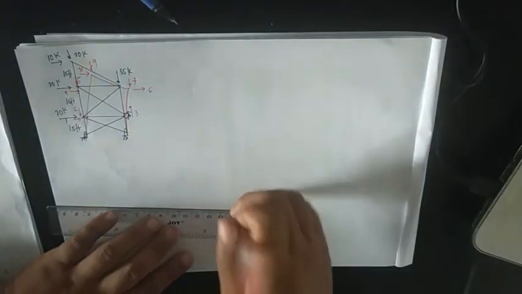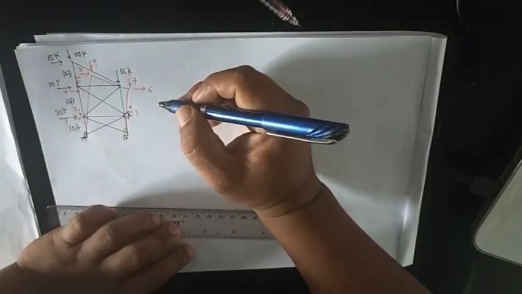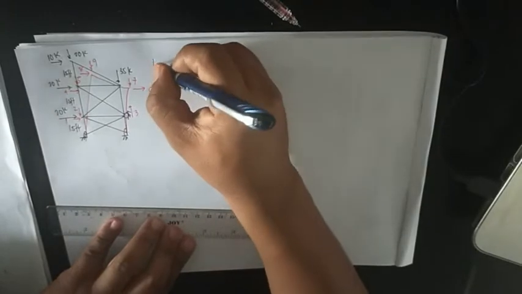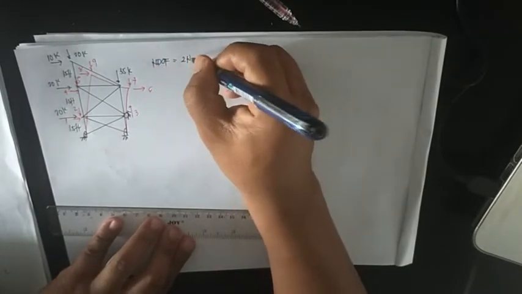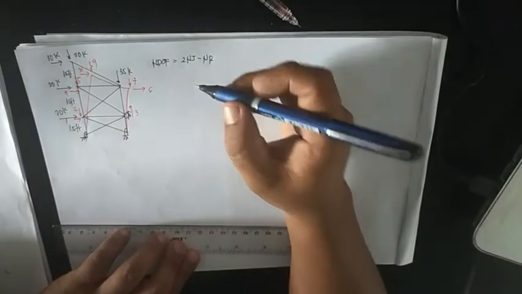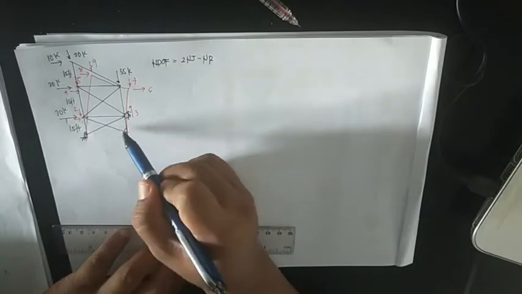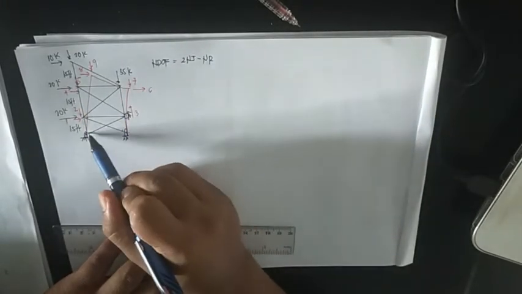Okay? But if you want to determine the degree of freedom using the formula, the number of degrees of freedom is equal to 2 times the number of joints minus the number of reactions. So how many joints do we have? 1, 2, 3, 4, 5, 6, 7. Okay, I'll repeat: 1, 2, 3, 4, 5, 6, 7.